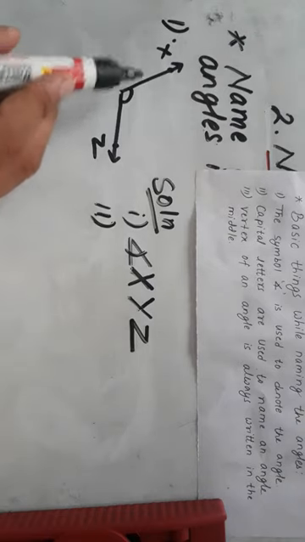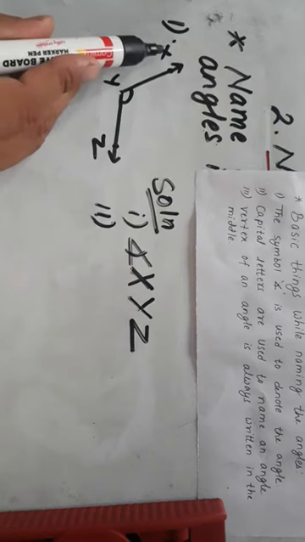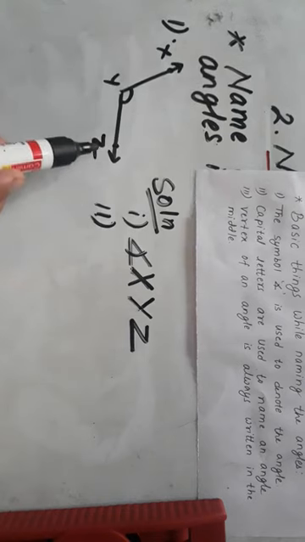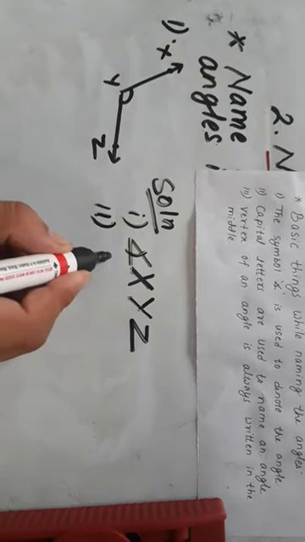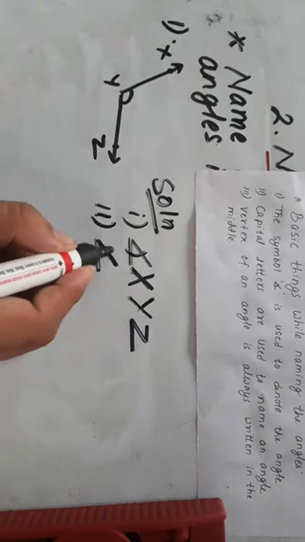Now next, see another way. So students, another way to name this angle is that we just have to reverse. Before we wrote angle XYZ. Now just reverse it. Now let's write the symbol of angle first.